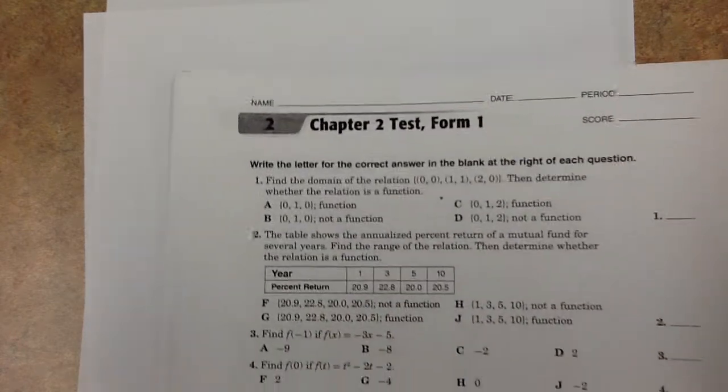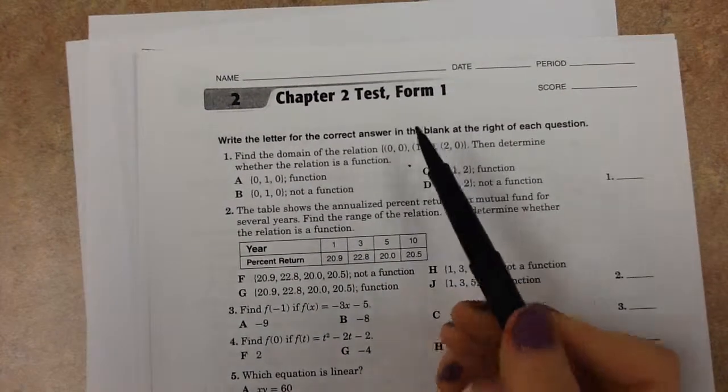Okay, this is the chapter 2 stuff. Since a lot of these are multiple choice, there's a lot of charts and things like that. I'm just going to be going back and forth between putting the actual test and then doing the work. So first one, we're looking for domain and range. I want to actually point some things out here.